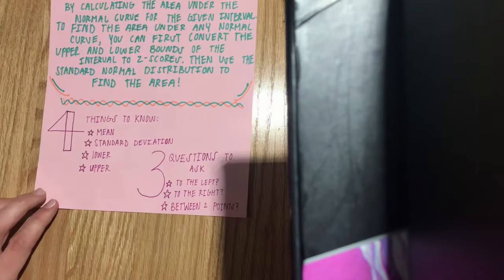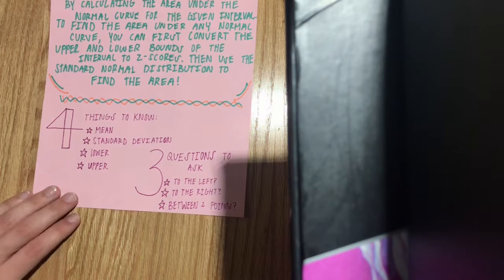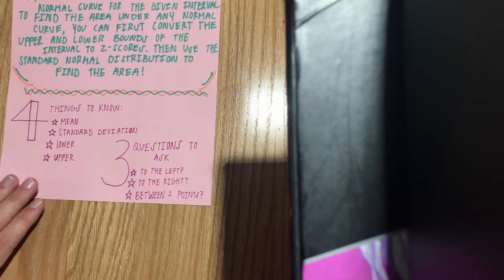Four things to know about the normal distribution whenever you're finding the probability would be the mean, the standard deviation, the lower z-score, and the upper z-score. And three questions to ask whenever you're plugging the information into the calculator, that I found made it very easy for me, was to know if the data was going to the left, to the right, or if it was between 2 given points.